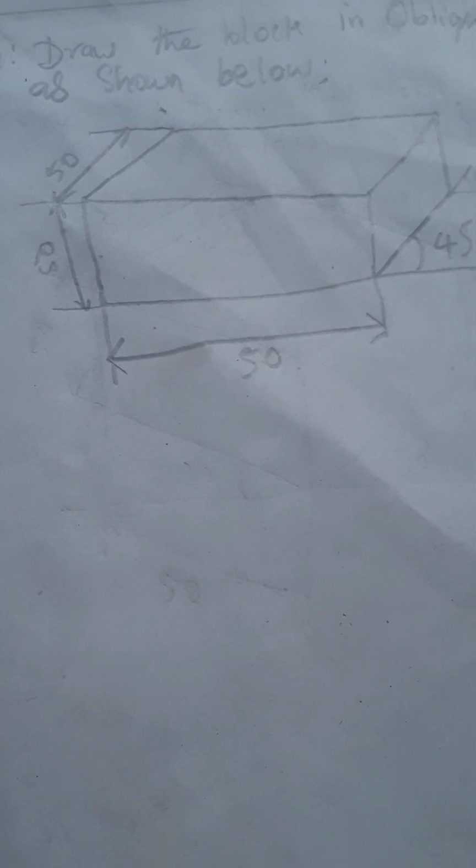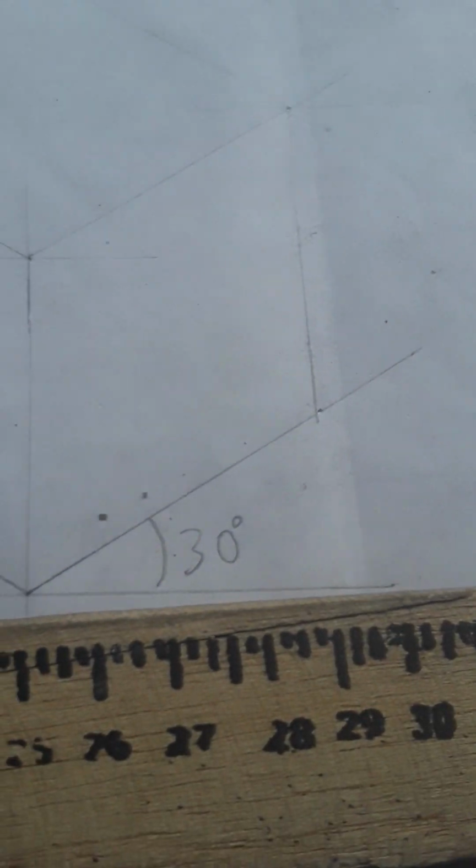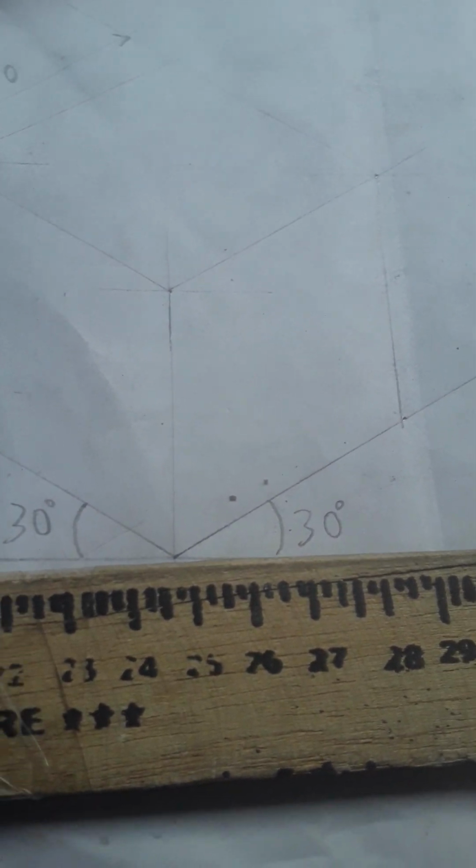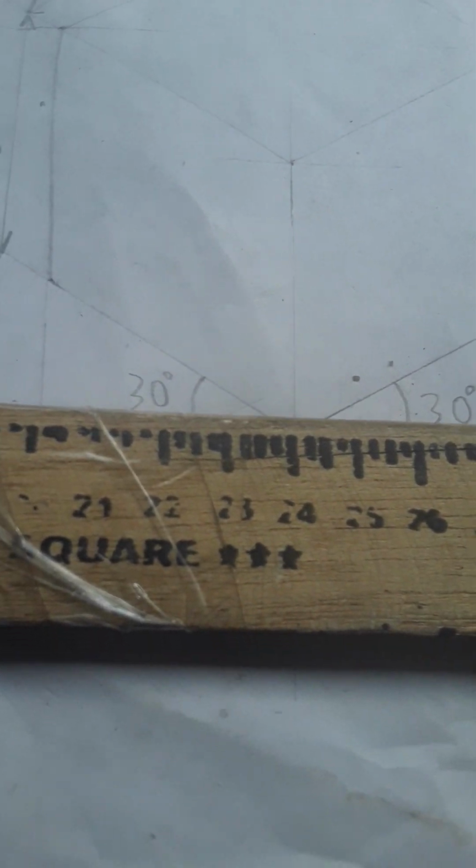Now you place your T-square horizontally, make sure the head here is aligned with the edge of the drawing board. Then place this. We are just following the same steps.